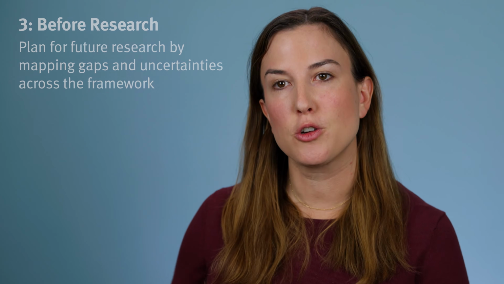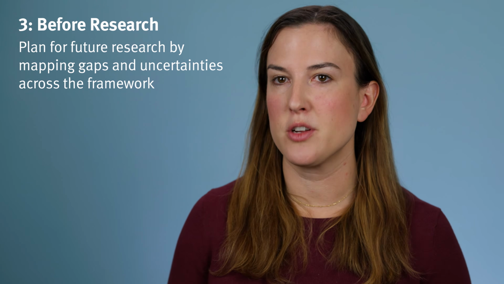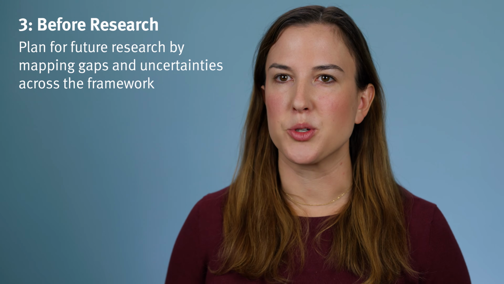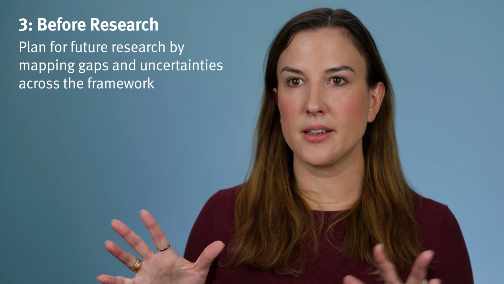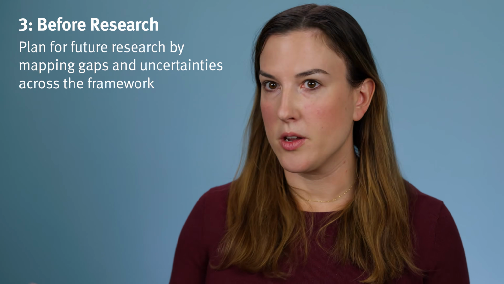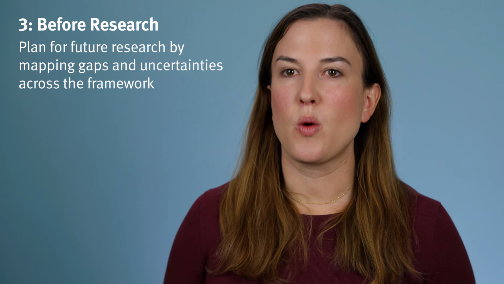Finally, empathy maps can be a tool for planning for future research. Here, we might use the structure during a collaborative activity to capture all that we currently know about a user group. And take a step back, look at the map, and ask, what don't we know? Where are their gaps? What are we unsure about? The answers to those questions will shape future research studies.